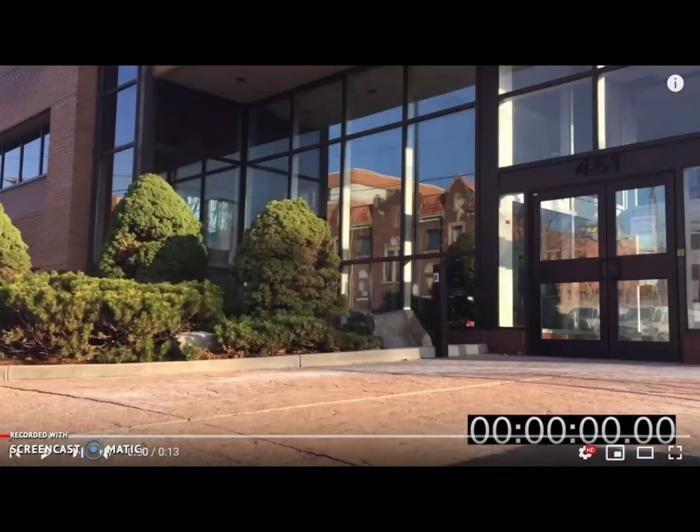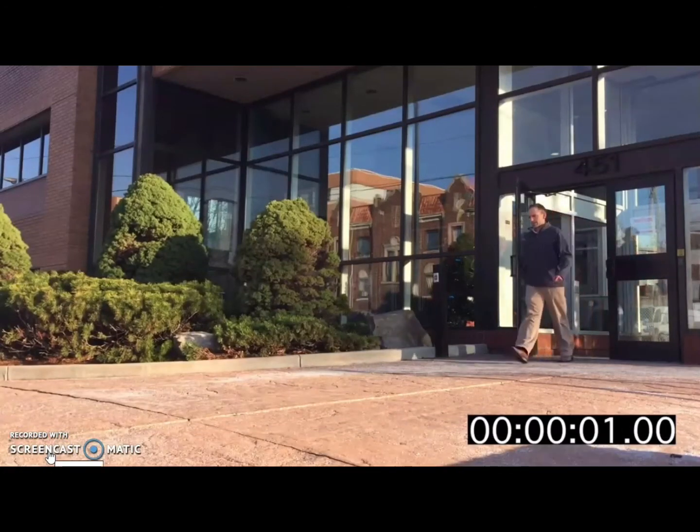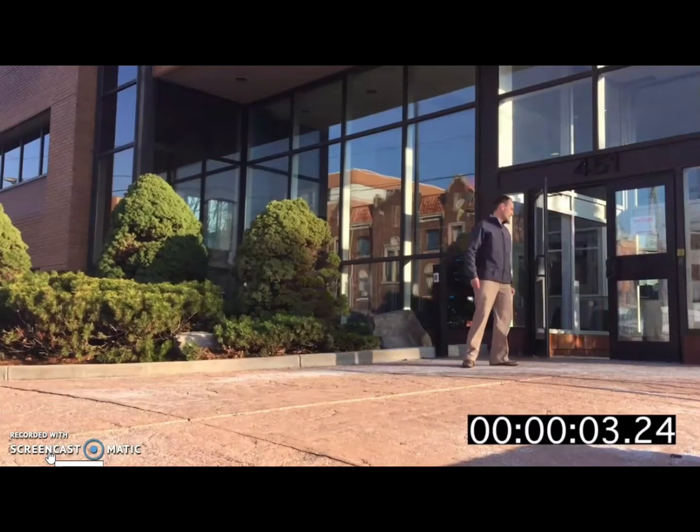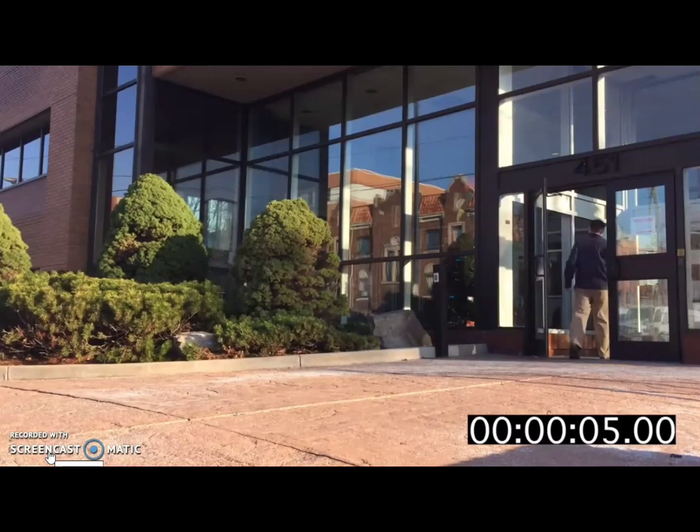On this graph, we're going to look at motion away from and then back towards the building. The man moves out, he turns around, and he goes back.